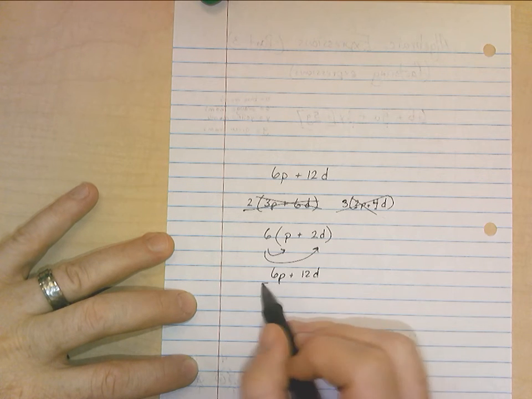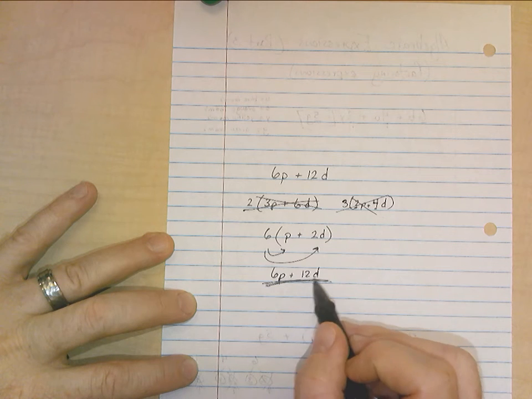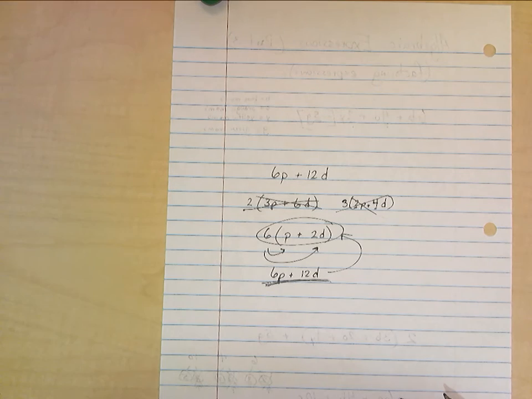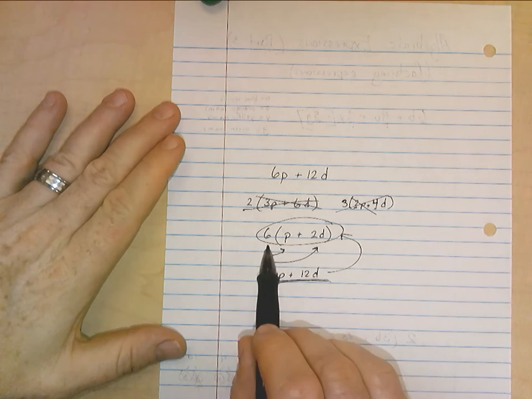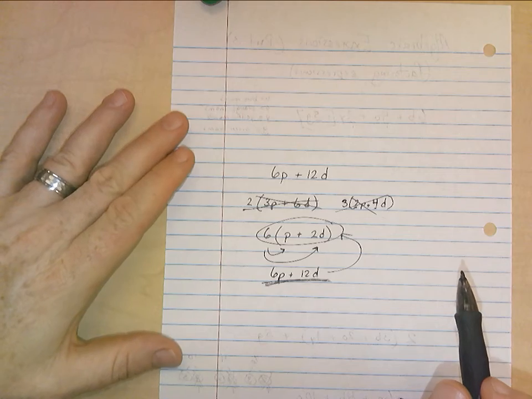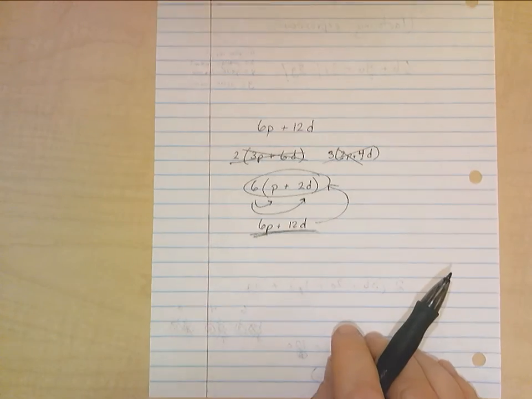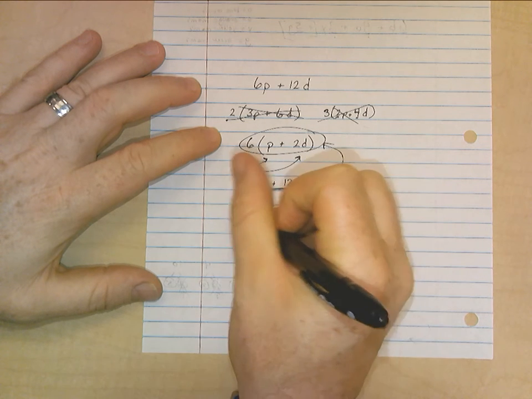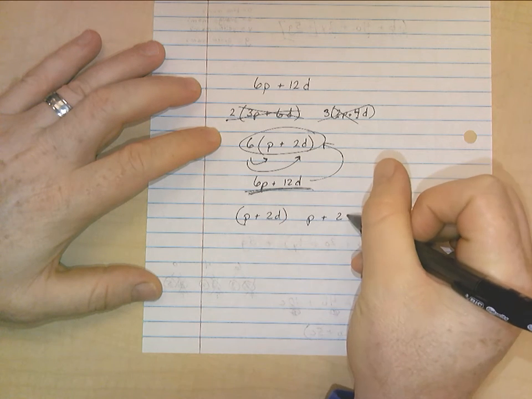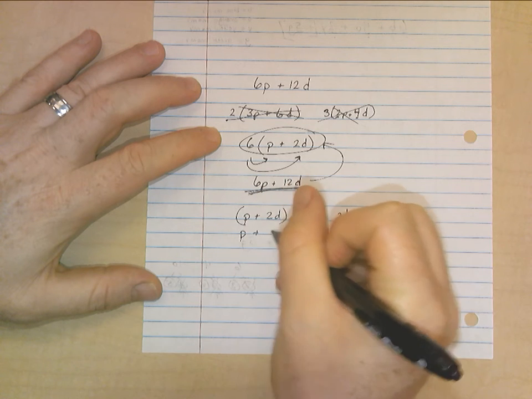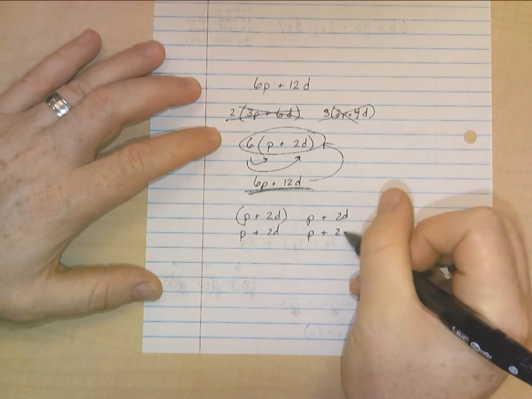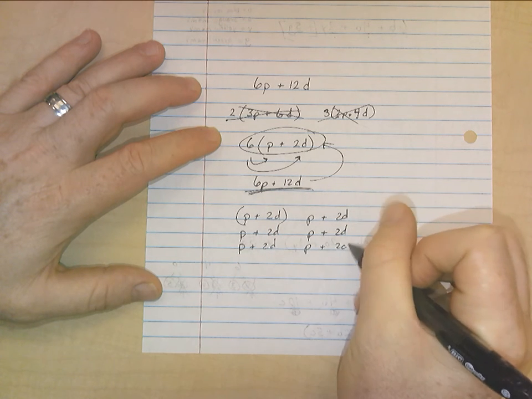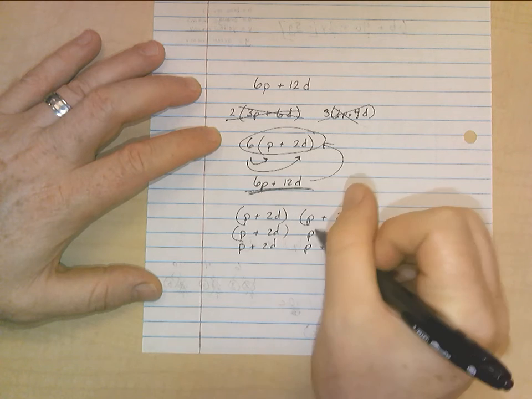So again, if you want to simplify it a little bit further, you can factor it, and that's what it's going to turn out to be. So you're just basically grouping it. So there's 6 groups of p plus 2d. Basically what that looks like is you have p plus 2d, and you've got 6 of those. Let me see if I can write it all out here really quick. Keep my video as short as possible. So basically you got 6 of those, right?